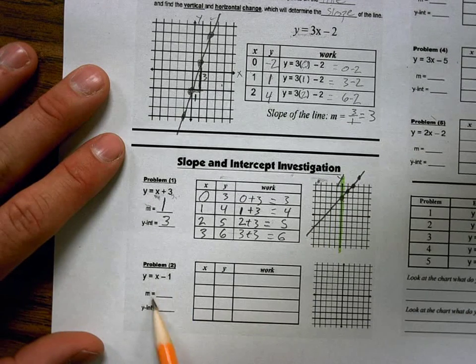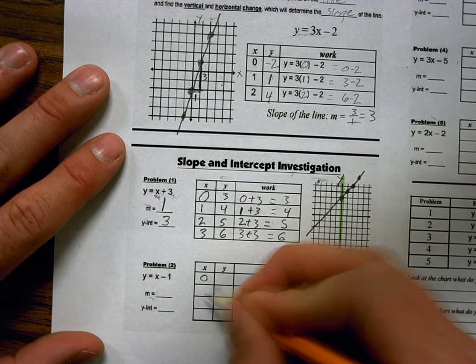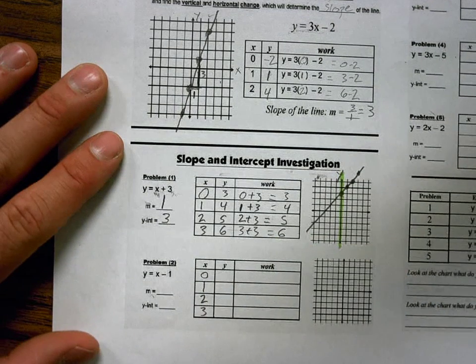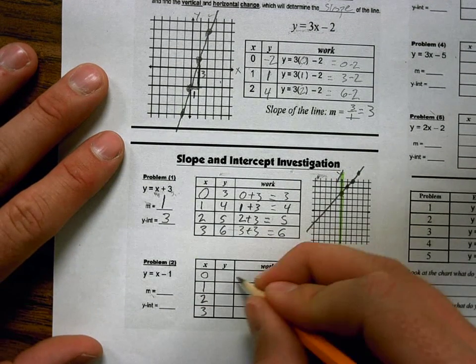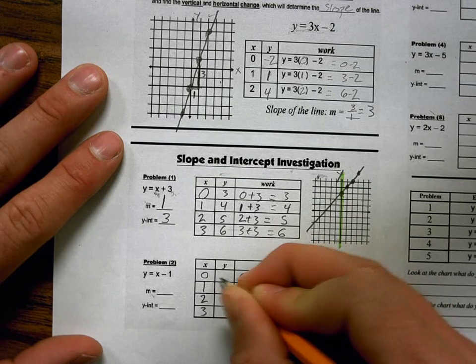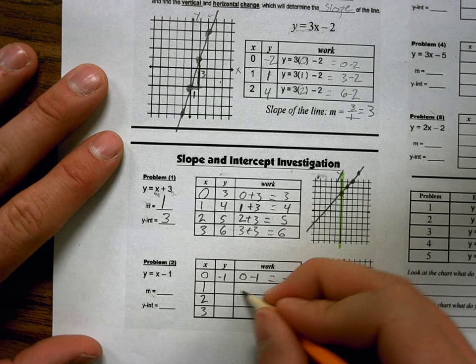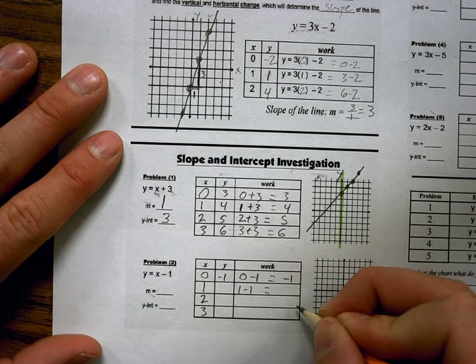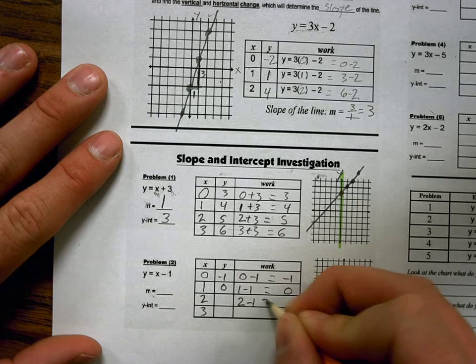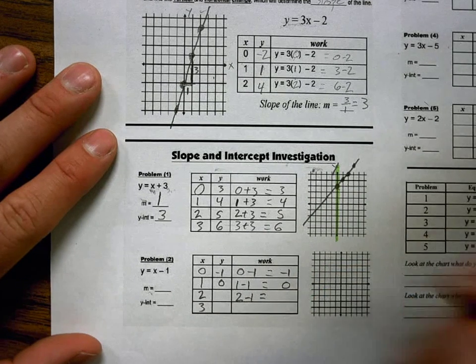Now let's try the next one. 0, 1, 2, and 3. So I'm going to plug 0 in for x. Get 0 minus 1, which is negative 1. I get 1 minus 1, which is 0. 2 minus 1, get 1.